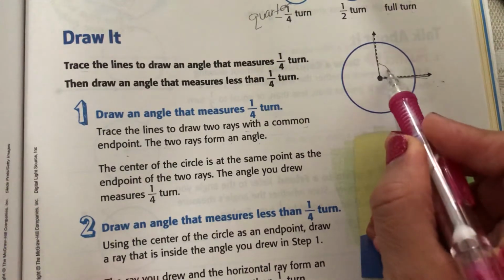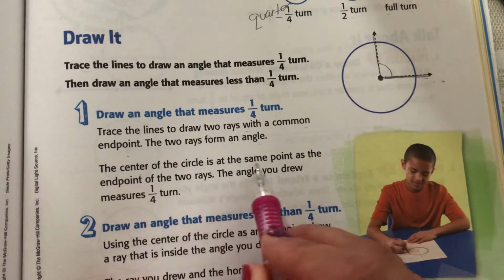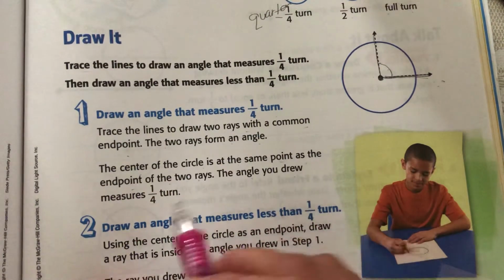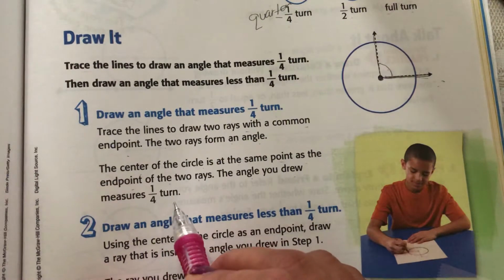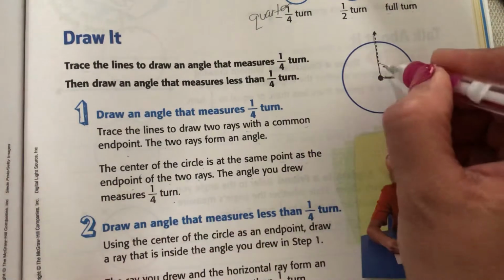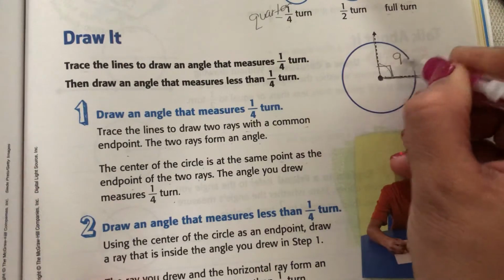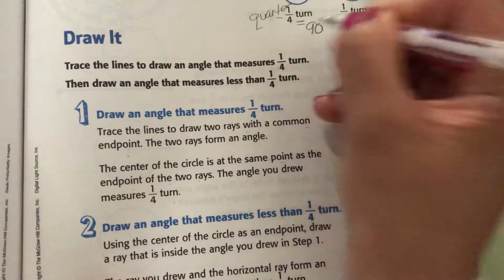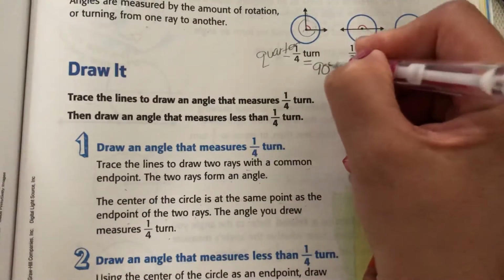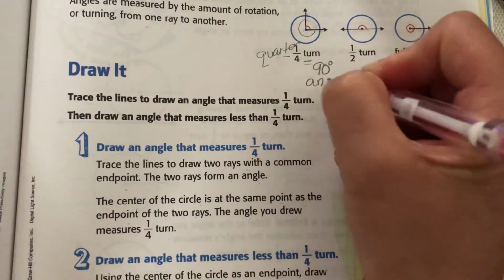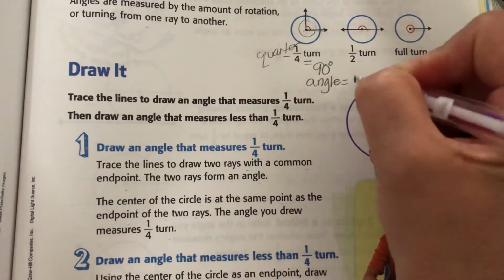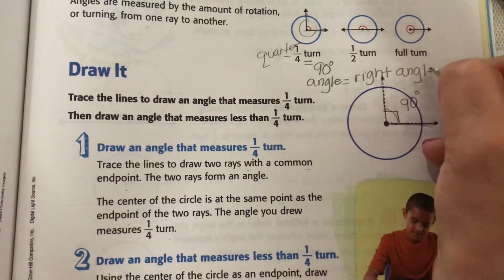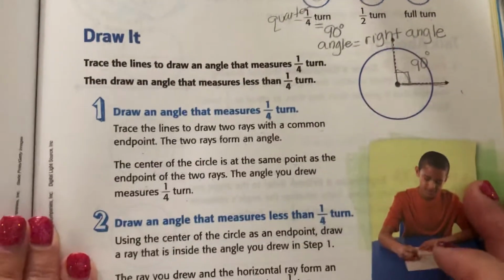There's your angle symbol. The center of the circle is at the same point as the endpoint of the two rays. The angle you drew measures 1/4 turn, okay? It also creates a 90-degree angle. So a 1/4 turn equals a 90-degree angle, also called a right angle. Okay. All right, 2.